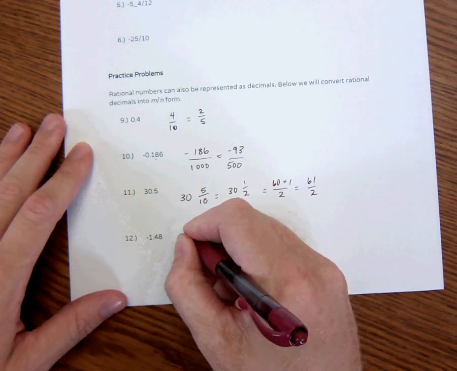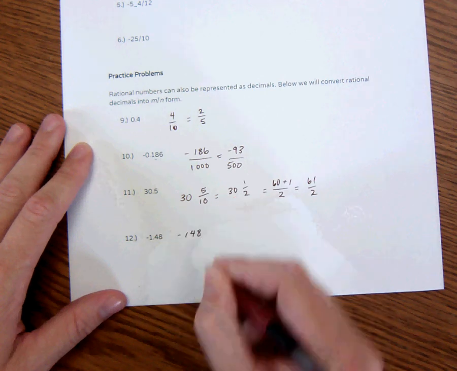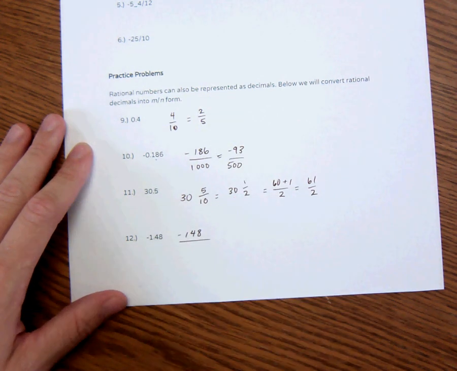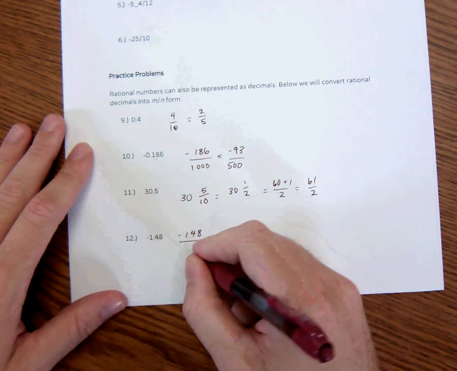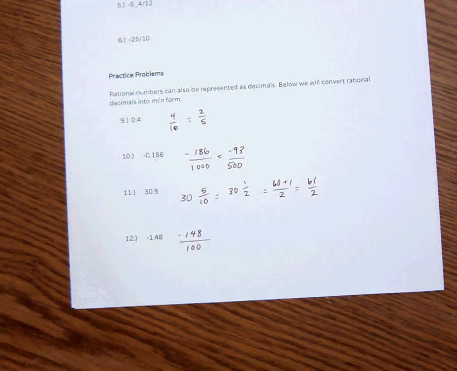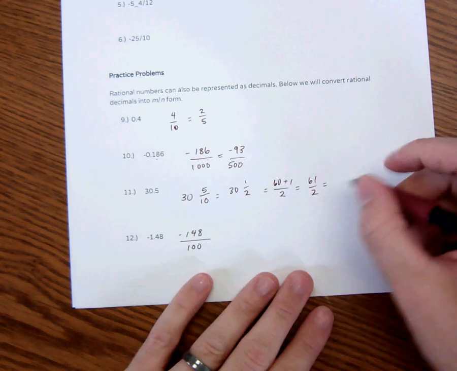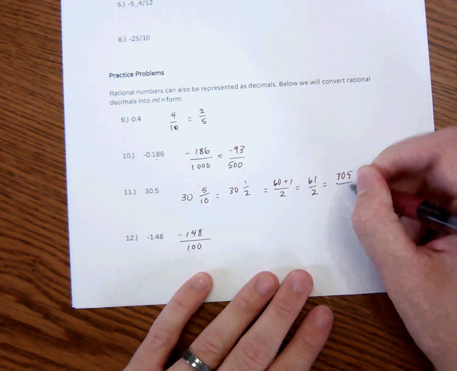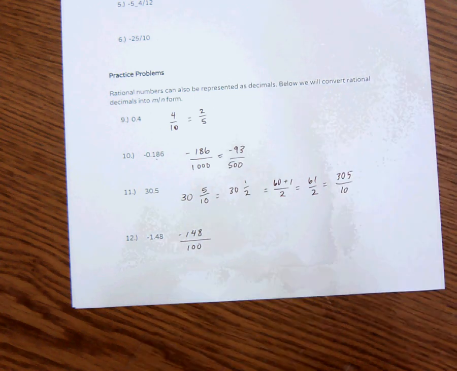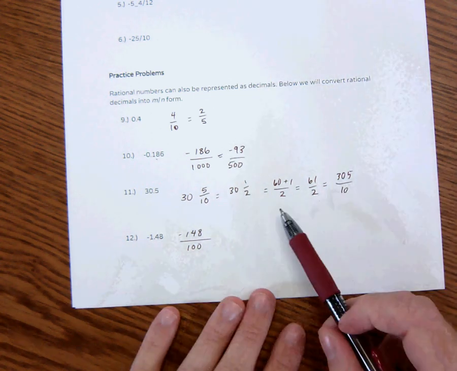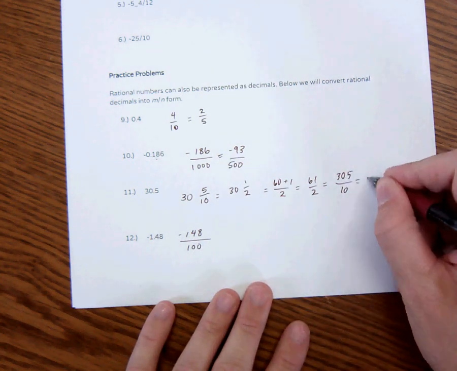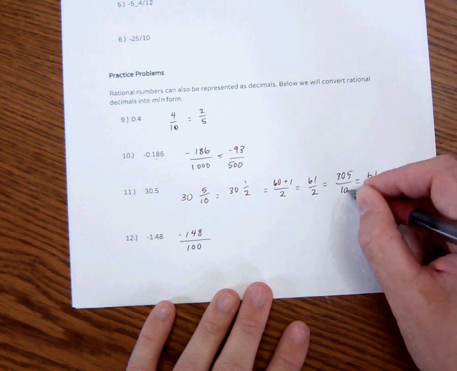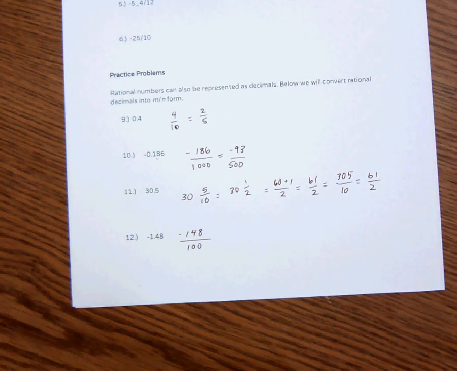Alternatively, and I'm going to do it this way, write this as if there were no decimals. So for this one, I would say negative 148 on top. On the bottom, there's 2 decimal places, so 100. It's actually just kind of skipping a step. I could have done this one here. I could write 305 over 10, and it's going to simplify the same way. Instead of dividing by 2, we're actually dividing by 5. 305 divided by 5 is 61, and 10 divided by 5 is 2.